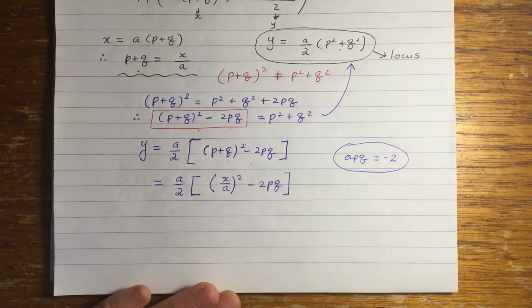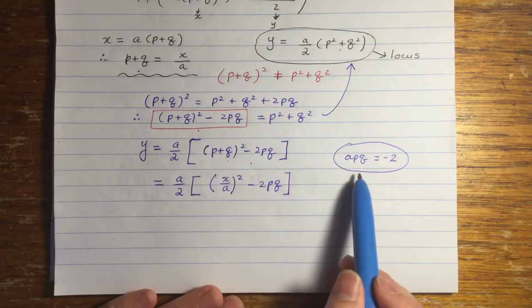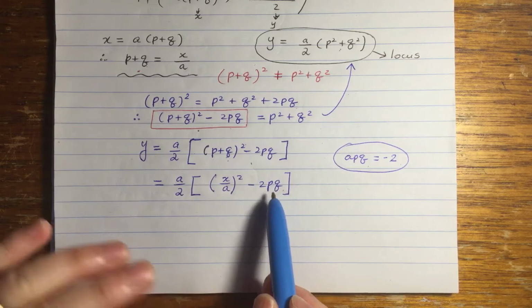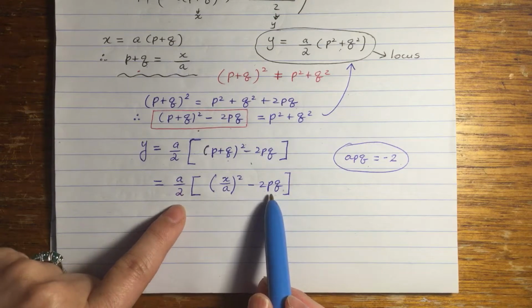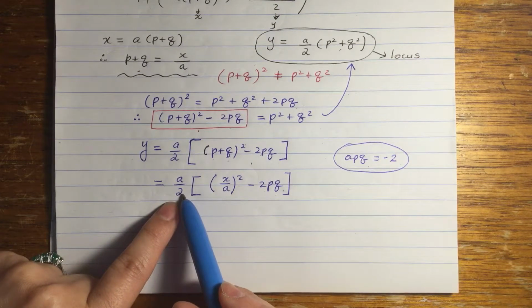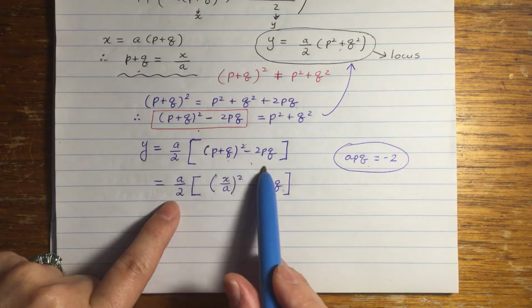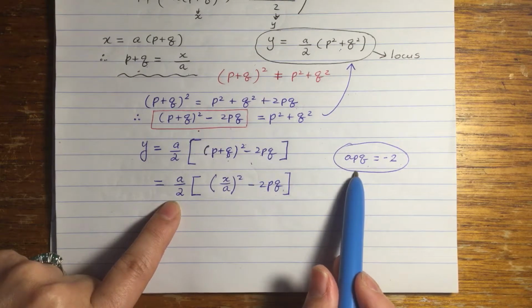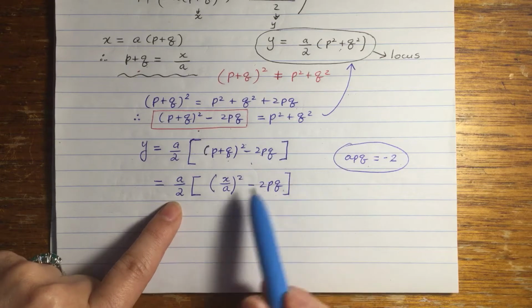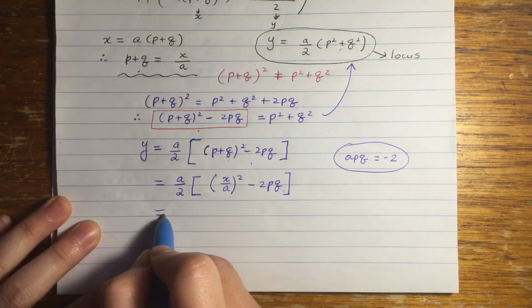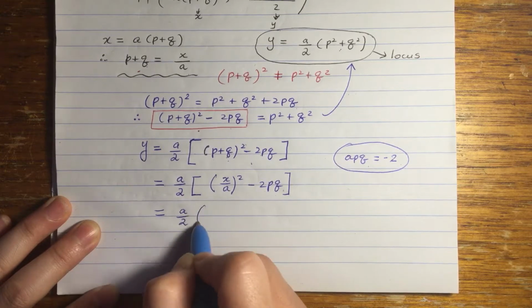Here we have apq, but this one only has 2pq. But have a look at this: in front of the equation, we already have a there. So if we expand this, we will somehow get an apq. I'm going to leave it like that for the time being because I know it'll come up.